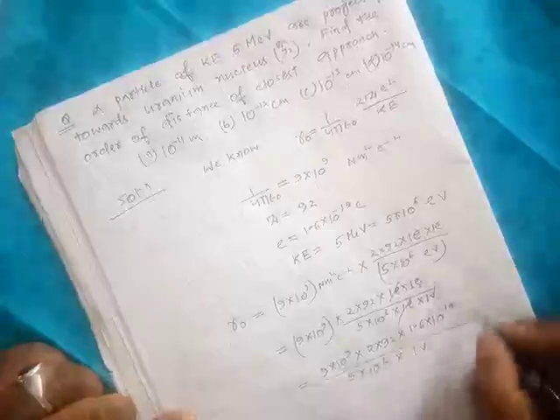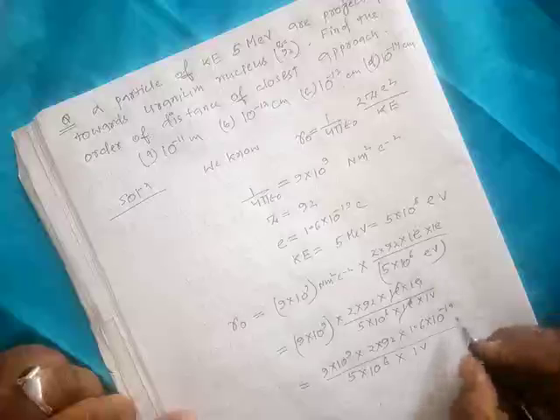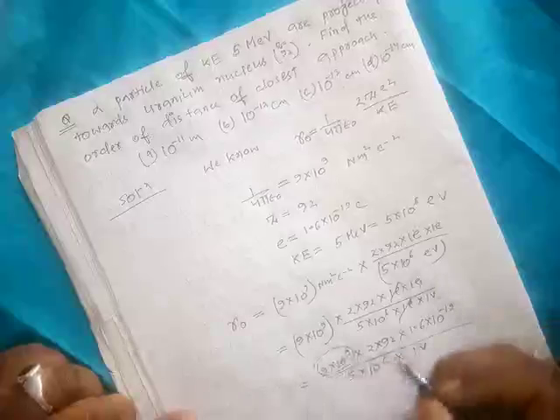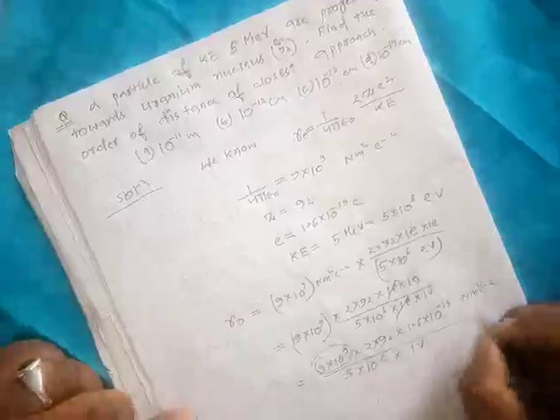Here the unit of 9 into 10 to the power 9 is Newton meter square per coulomb square, and 1.6 into 10 to the power minus 19 is coulomb, divided by 1 volt, right?